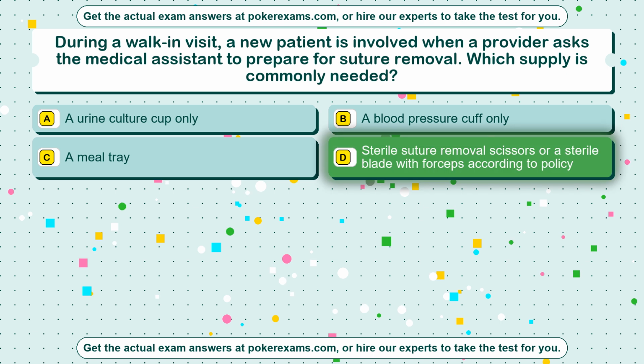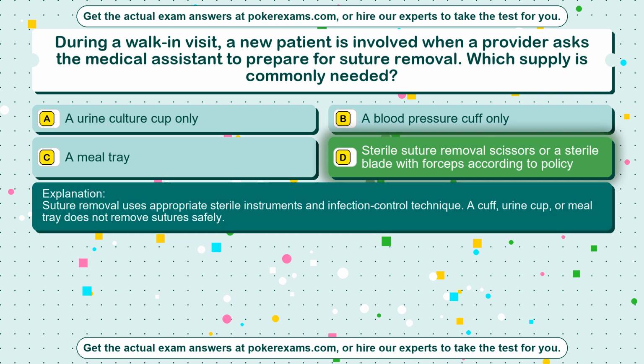The correct answer is option D, sterile suture removal scissors or a sterile blade with forceps according to policy. Suture removal uses appropriate sterile instruments and infection control technique. A cuff, urine cup, or meal tray does not remove sutures safely.